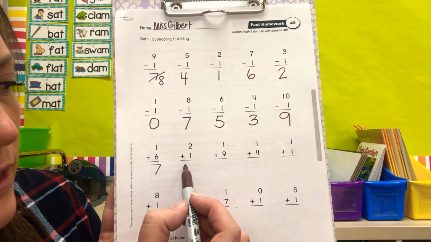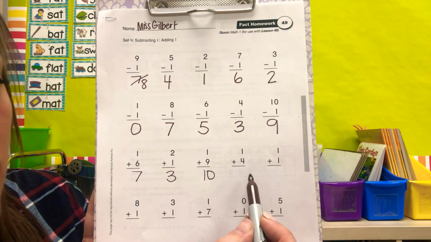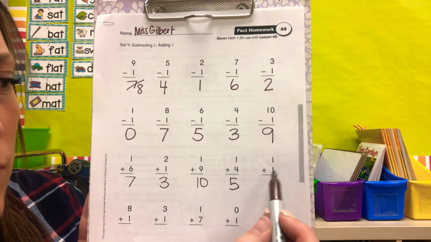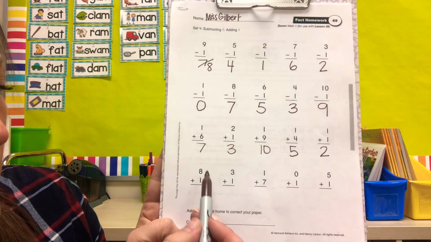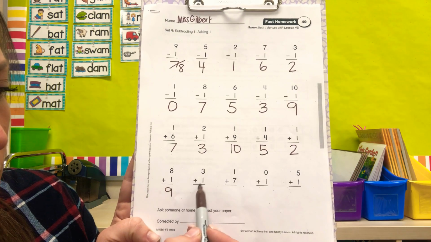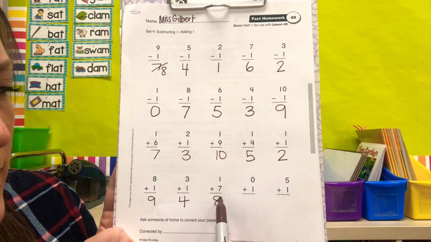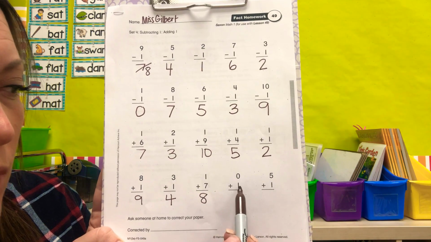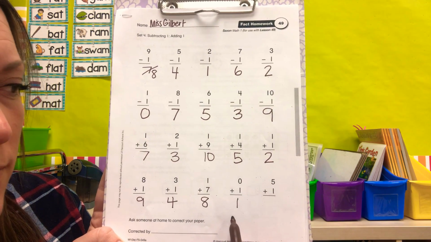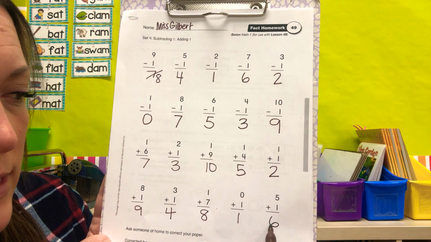2 plus 1 equals 3. 1 plus 9 equals 10. 1 plus 4 equals 5. 1 plus 1 equals 2. 8 plus 1 equals 9. 3 plus 1 equals 4. 1 plus 7 equals 8. 0 plus 1, if you have 0 things and you add 1 more thing to it, now you have only 1. 5 plus 1 equals 6.